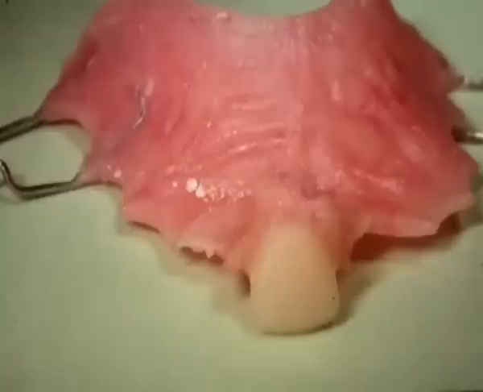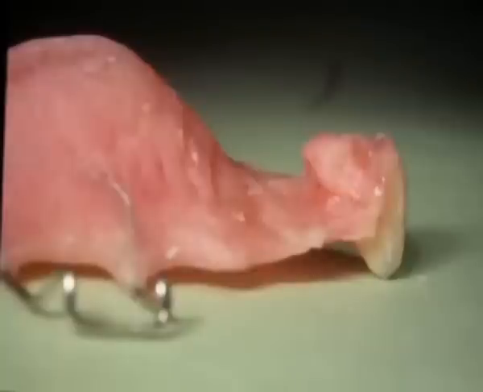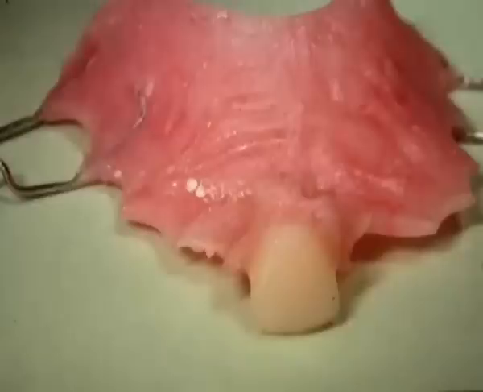We construct a space maintainer for the missing tooth with an acrylic post which is inserted in the pathway of eruption, and every now and then we decrease this post by grinding it until the eruption of the central incisor.